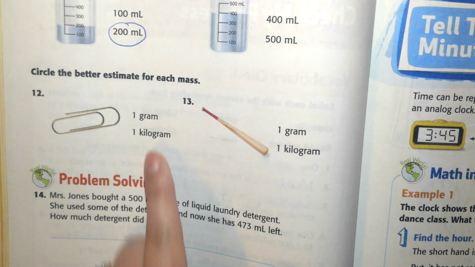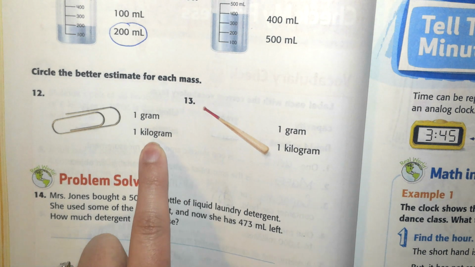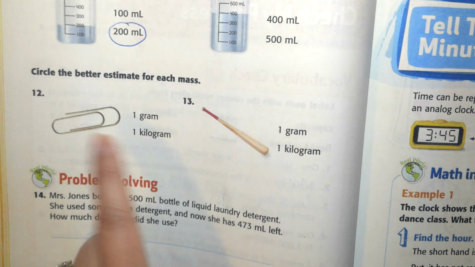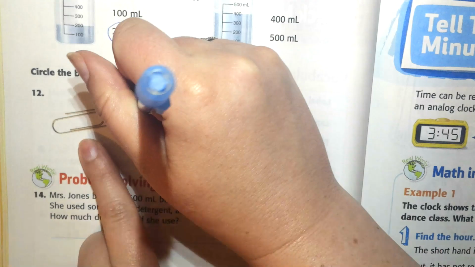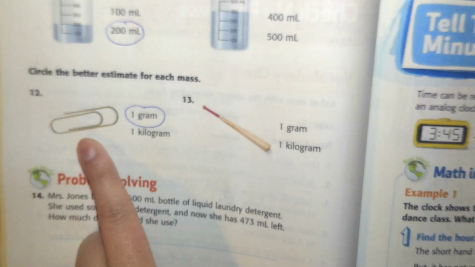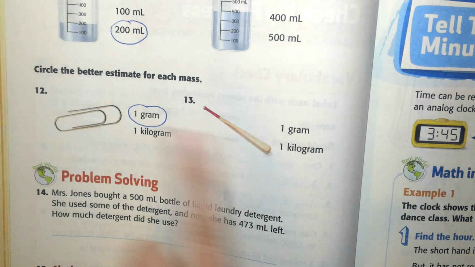So I know that I need 1,000 grams to make 1 kilogram. I don't think that this paper clip would be 1,000 grams. That's pretty heavy. I think this is just 1 gram. You go ahead and do number 13. That baseball bat, do you think that's equivalent to a paper clip or must that be 1 kilogram?